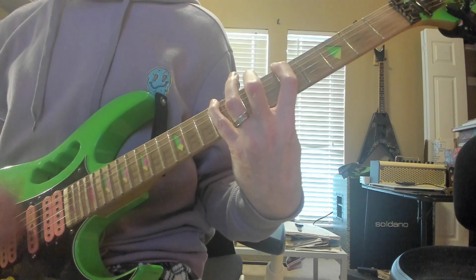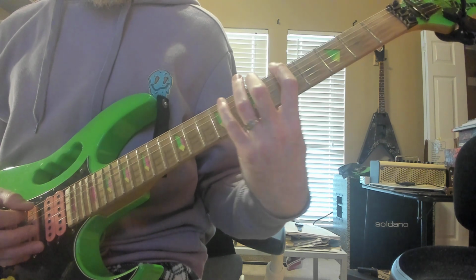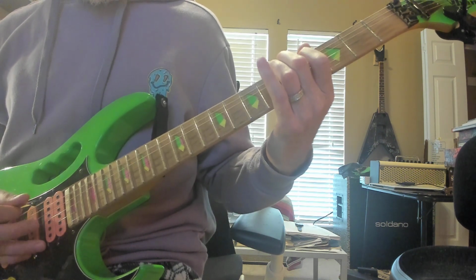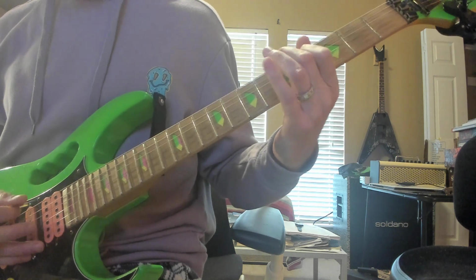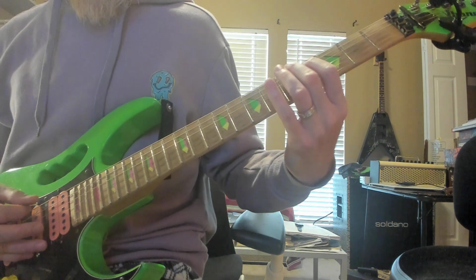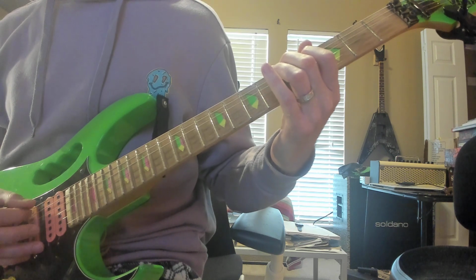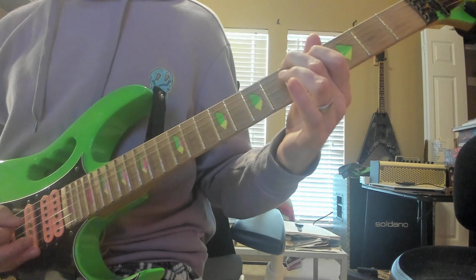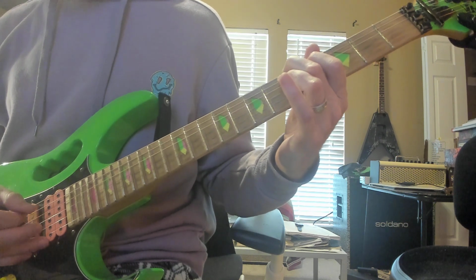Now, when we play that on 2 different strings, we've already covered that it looks like this. Okay, so that's 5-4. The distance between these two is a major third. It doesn't matter which notes they are.